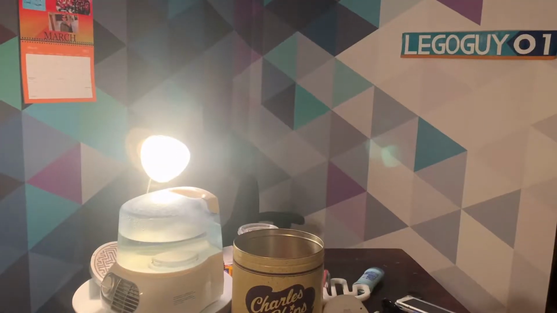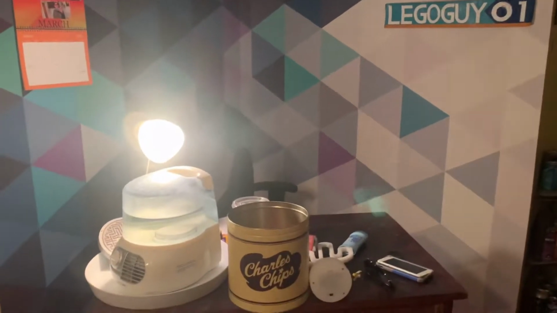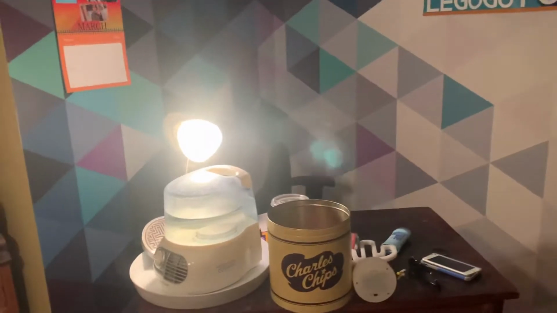What are we going to be photoshopping? My desk. So this desk area that you've come to know and love is going to be our target for today's video. Let me just turn the light on here. So as you can see, I have officially taken the photo.